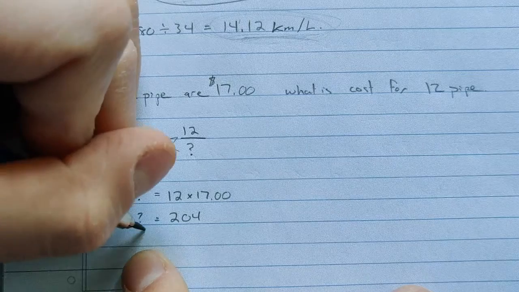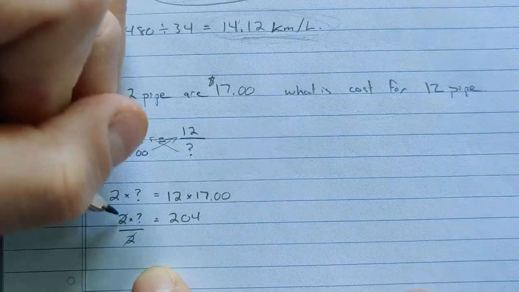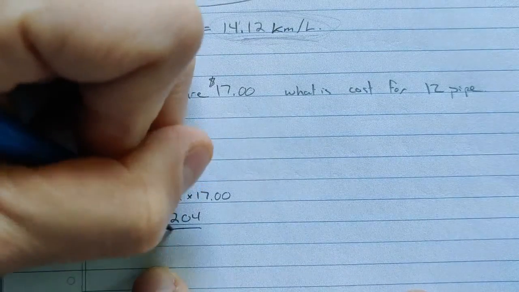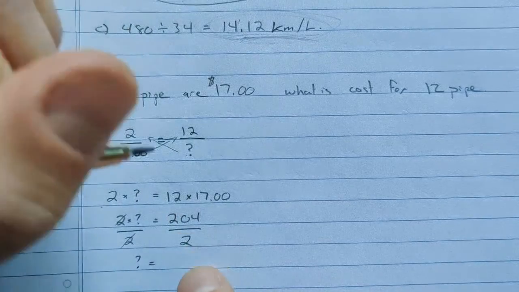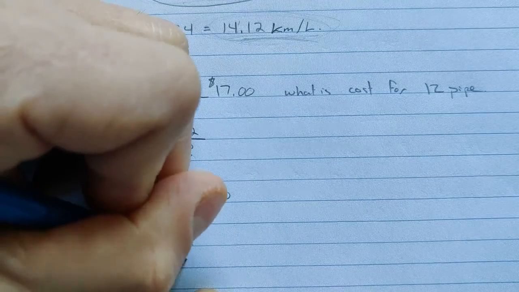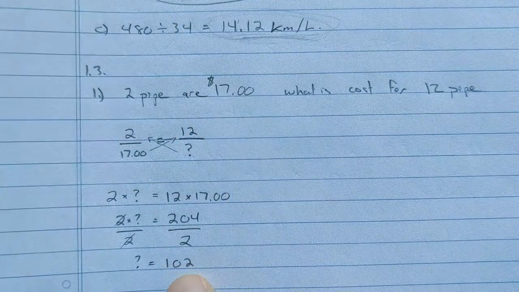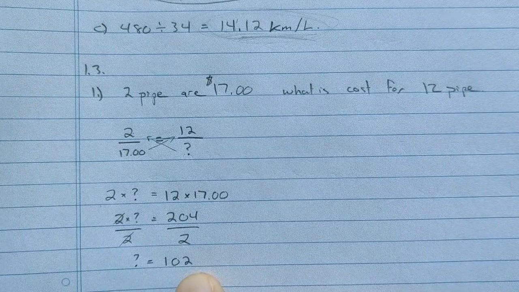So we have to divide this side by 2. That'll get rid of the 2. But if we're dividing by 2 on this side, we also have to divide by 2 on this side. And thus, 204 divided by 2 is going to give us 102. So what is the cost for 12 pieces of pipe? It's going to be $102.